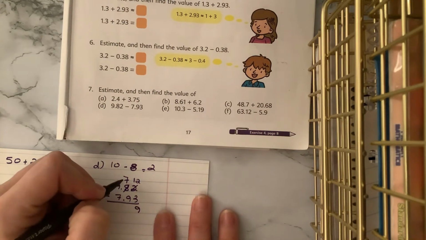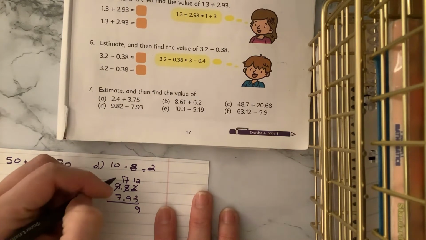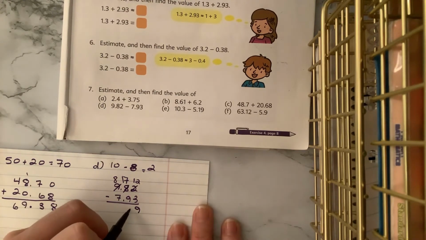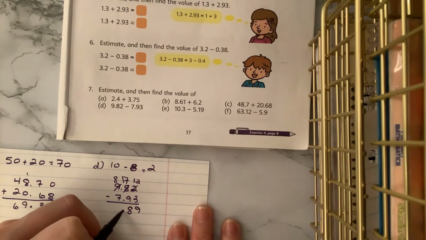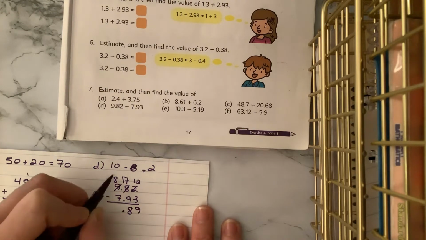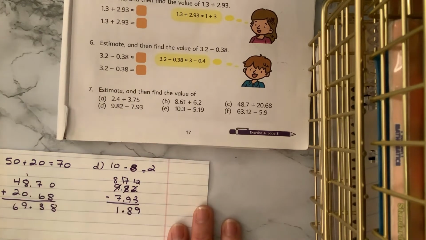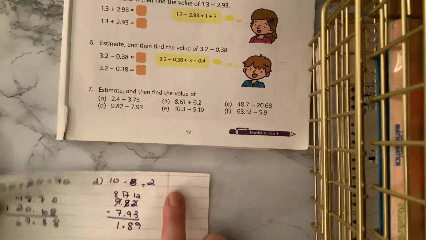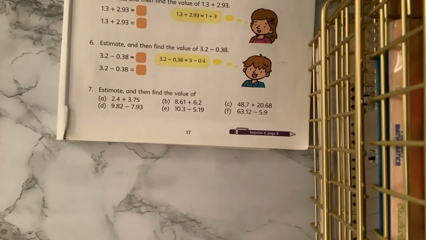Looks like we're going to have to do a little regrouping again, so that 7 becomes a 17, and our 9 becomes an 8. 17 minus 9 is 8. Make sure we have that decimal point lined up. 8 minus 7 is 1. So we compare and say, yeah, that's a pretty great estimate there, okay?